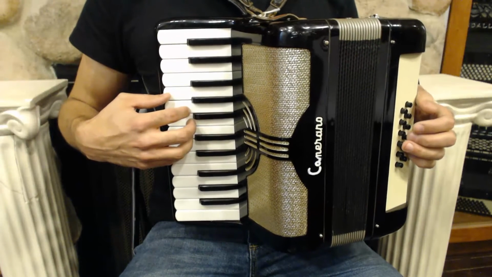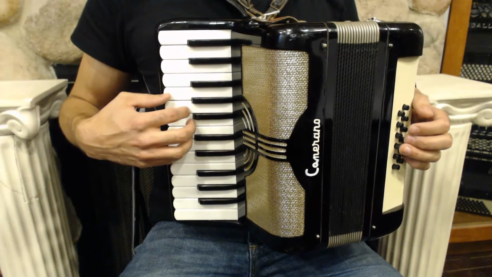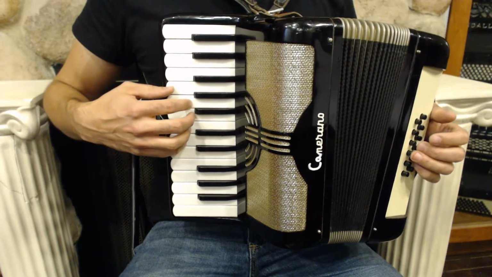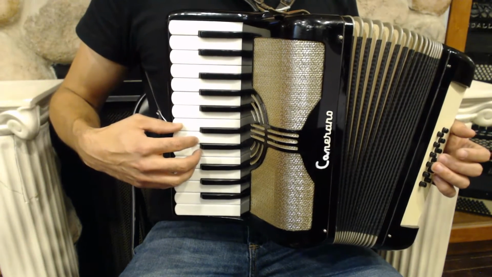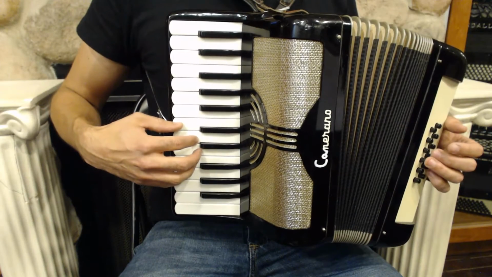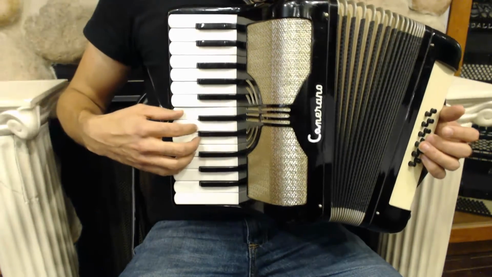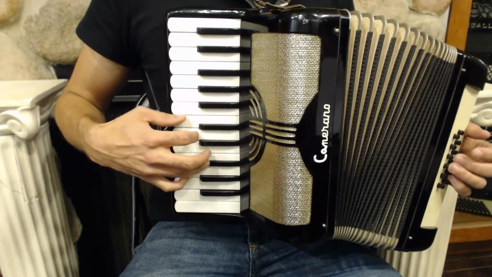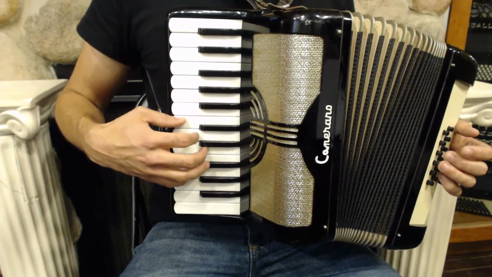The fingering for the G major scale is the same as the C major scale. You're going to play the first three notes with your thumb, second finger, and third finger, and then you're going to shift and play the rest of the scale all the way up to your pinky, just like this. The F sharp will be played with your ring finger.